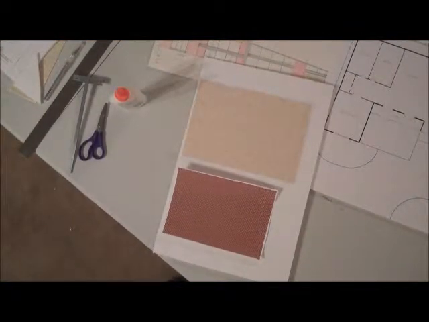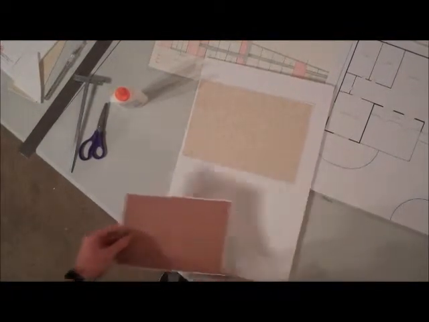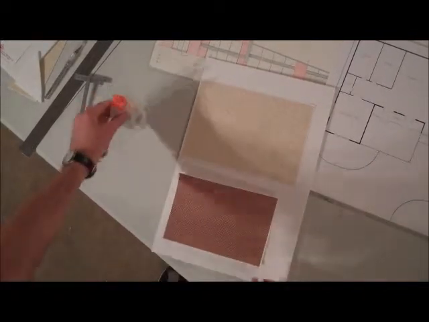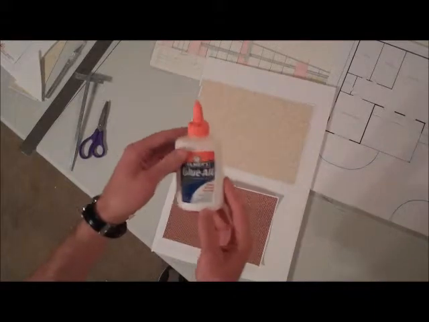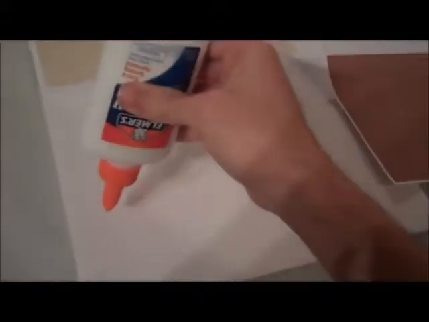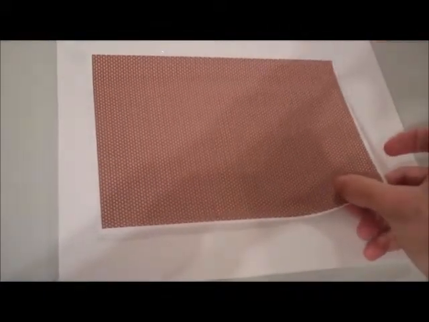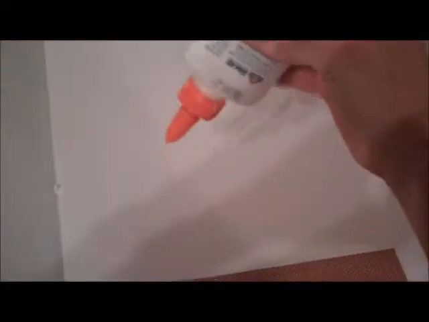Next, I'm going to adhere these textures I just printed out onto foam core, simply using all-purpose Elmer's glue, and we'll do the same thing with the cement pattern.